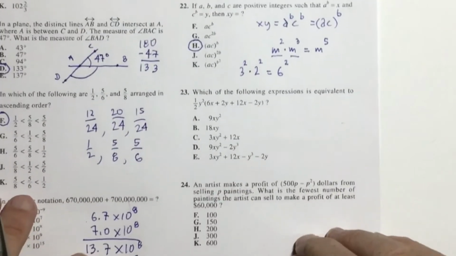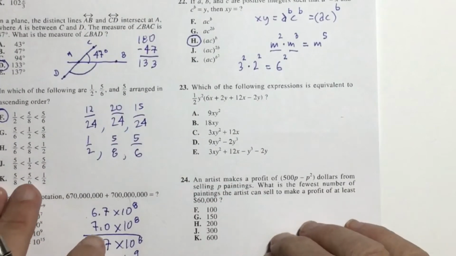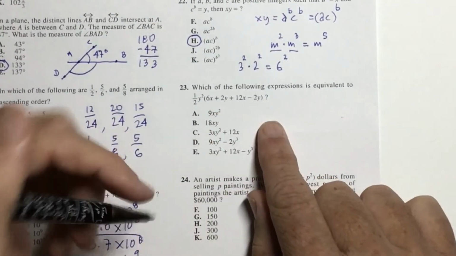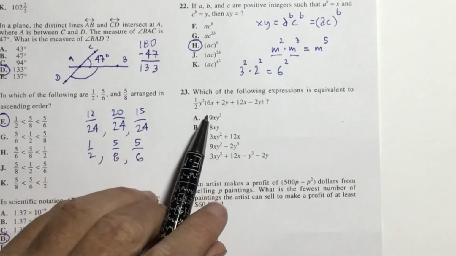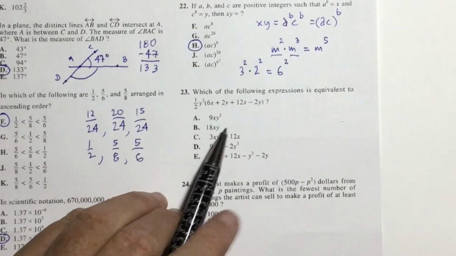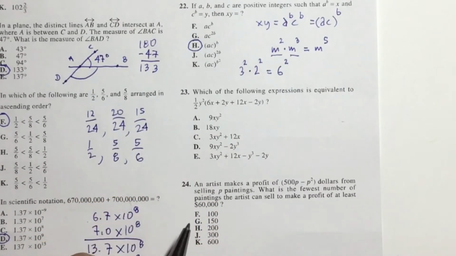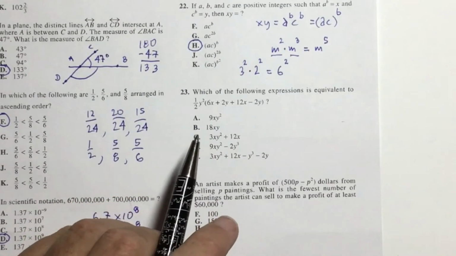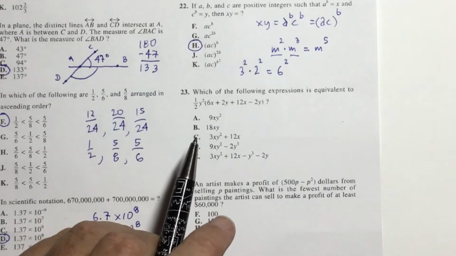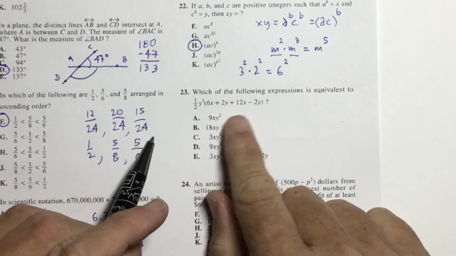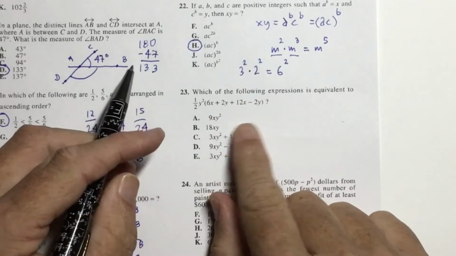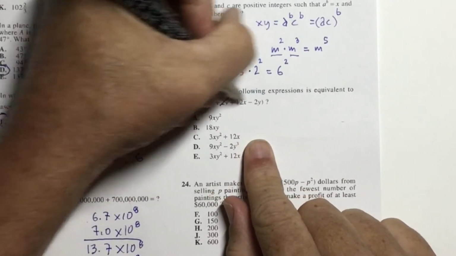Which of the following expressions is equivalent to 1/2 y squared, and so on? Now, when I first see a problem like this on the ACT, I think, boy, that seems rather complicated for us to solve in a minute. So when I look at it, I realize it's not as complicated as it looks, because we have a plus 2y and a minus 2y, and plus 2y and minus 2y together equals 0, so they are gone.